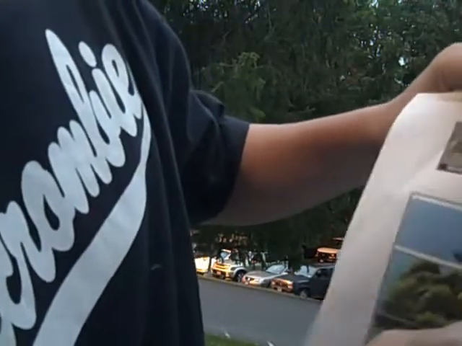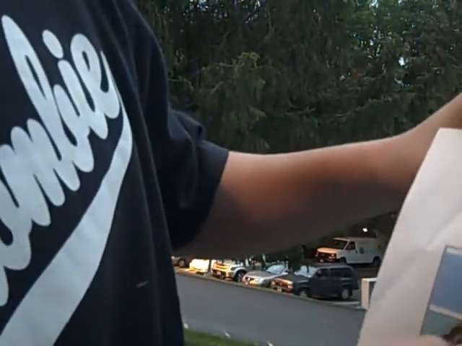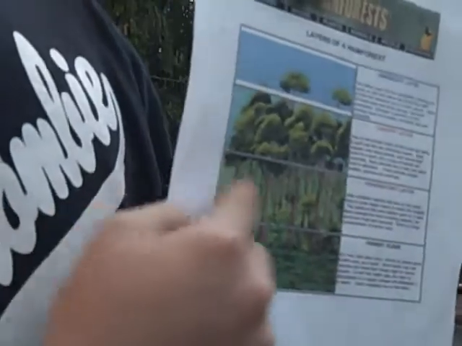Here are the layers of the rainforest. As you can see, we're showing the sunlight. This part gets the most sunlight. It gets sunlight from all sides, and this absorbs the most sunlight. This part gets some sunlight, because you see some trees here. And this gets the least sunlight, because it's blocked out by all these leaves.